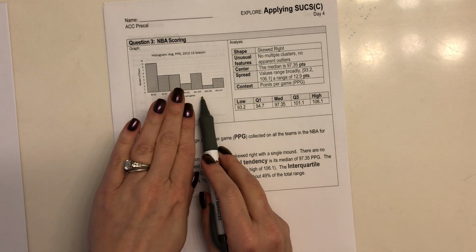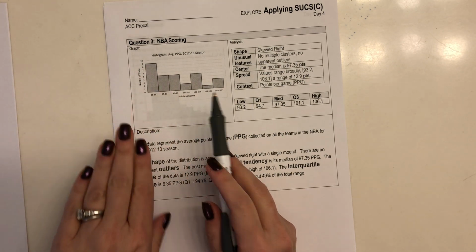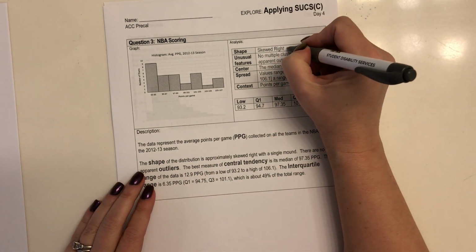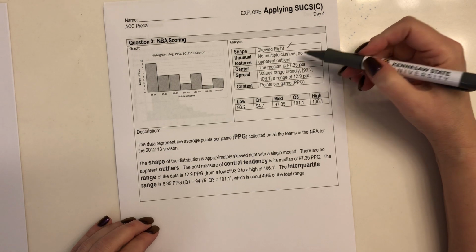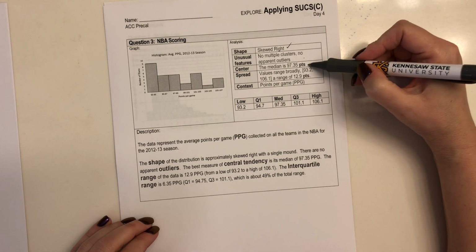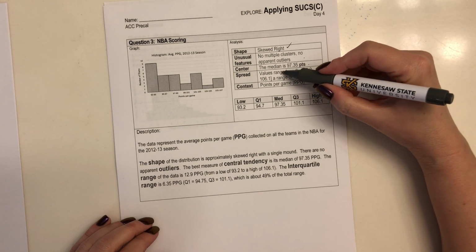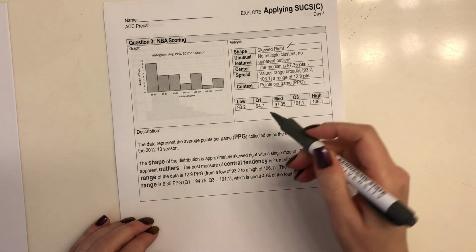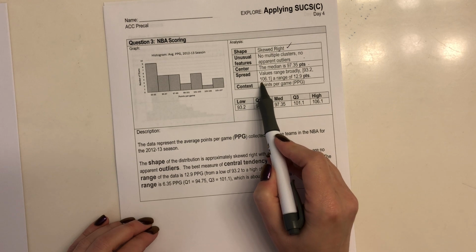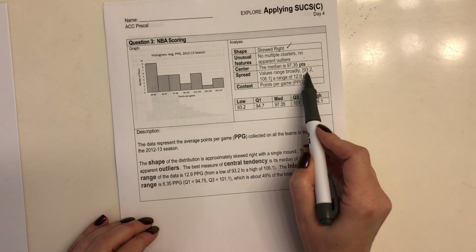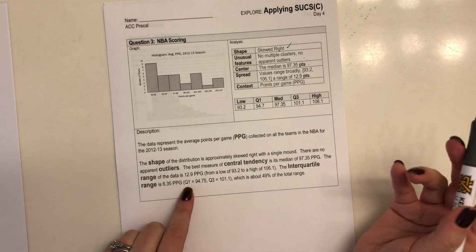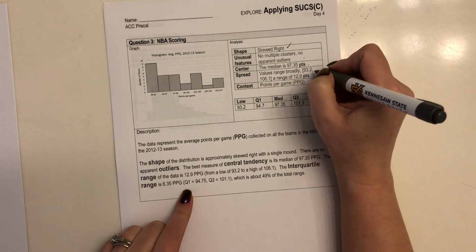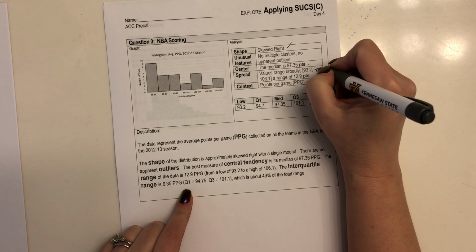As you can see, there's more data on the left side, so that's why we're going to say it's skewed right. There are no obvious clusters. And so since it's skewed, we'll pick the median for our measure of center. Spread, I want to talk about the range. So if I put this in my calculator, I know that it's 106.1 to 93.2, which is a range of 12.9. I would also probably want to look at my IQR.